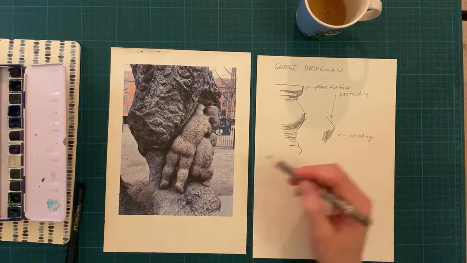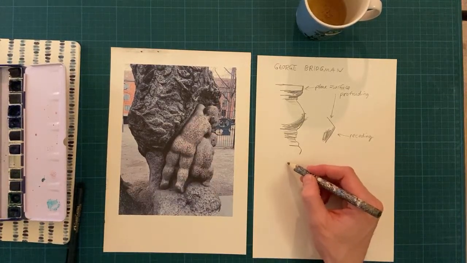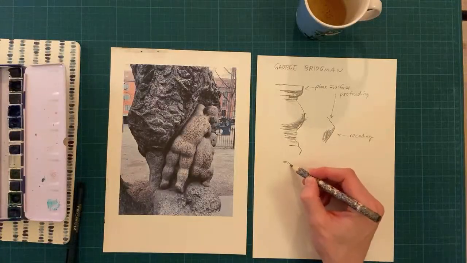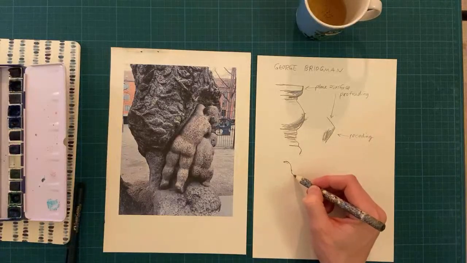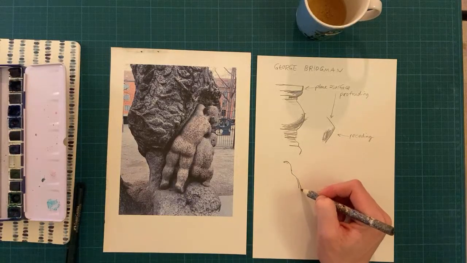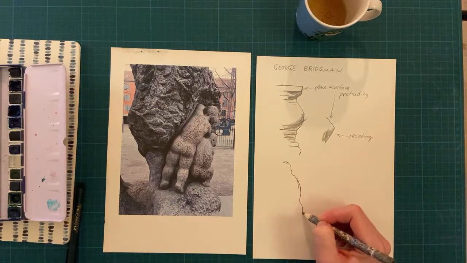So if I drew him from the side, from the profile, let's imagine that we drew him from the side. We have the head, and we have the back. Just draw it like this. Buttock.